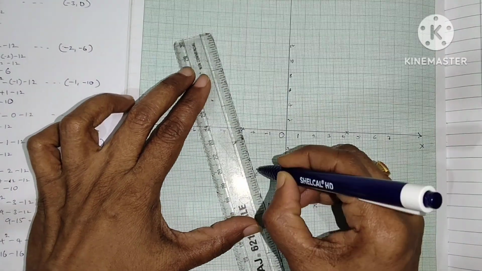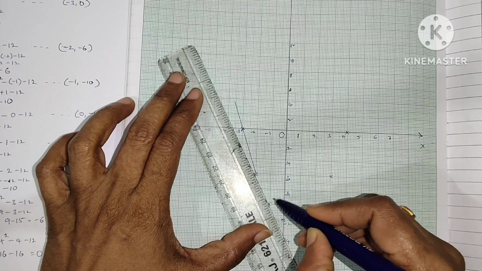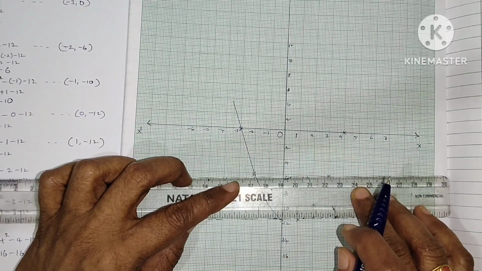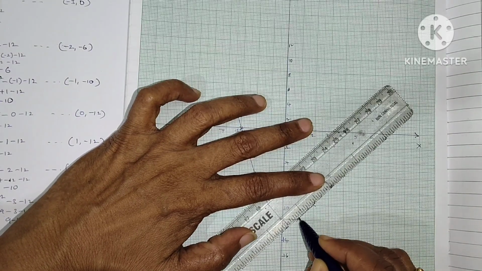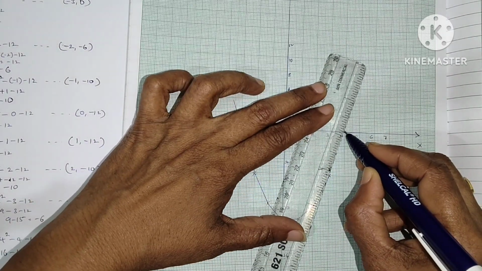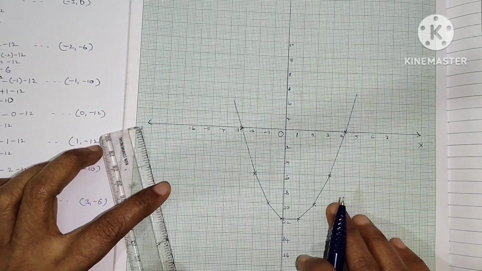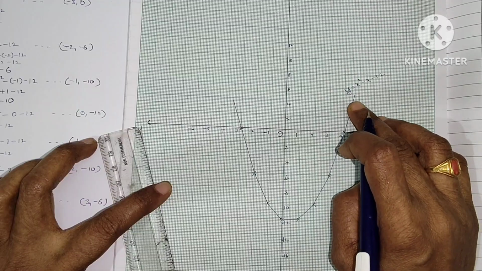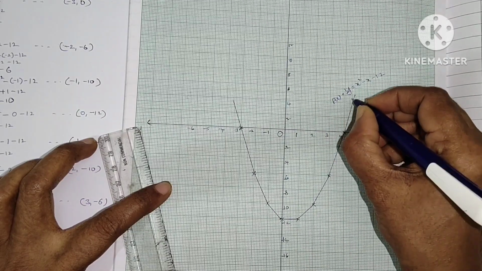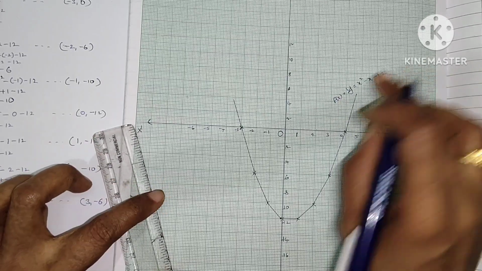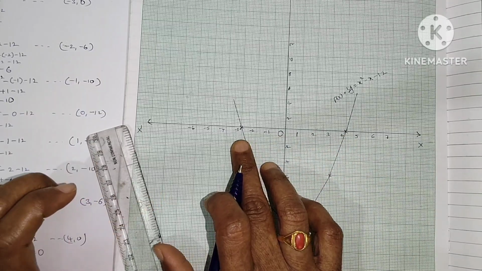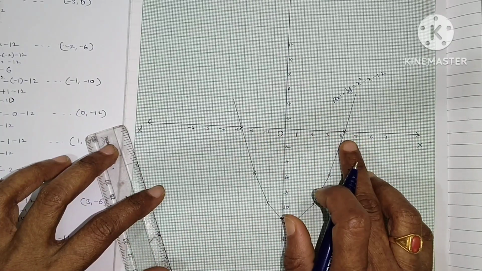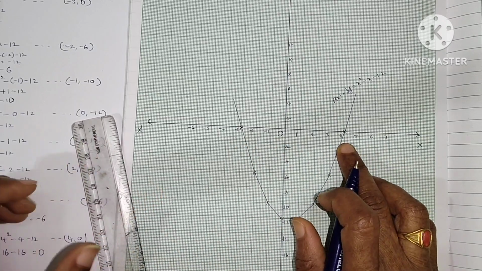So this is the curve y is equal to x square minus x minus 12. This is the equation of the curve, p of x equal to y equal to x square minus x minus 12. So this is the graph. Here the graph touches the x axis in 2 places. This is a quadratic polynomial, so it has at most 2 solutions. These intersecting points are the 2 solutions: x equal to minus 3 and 4.